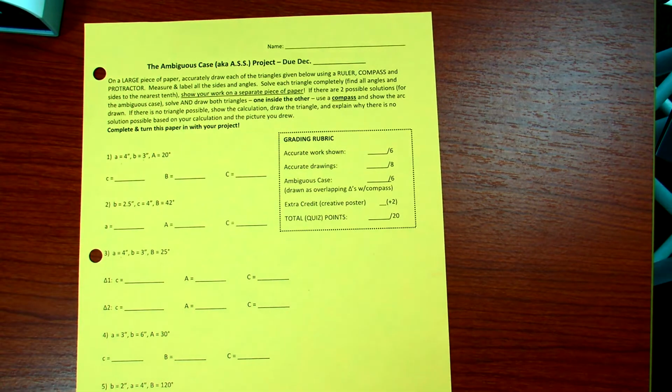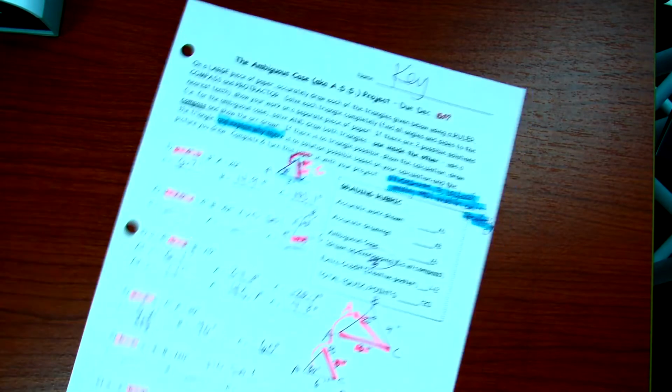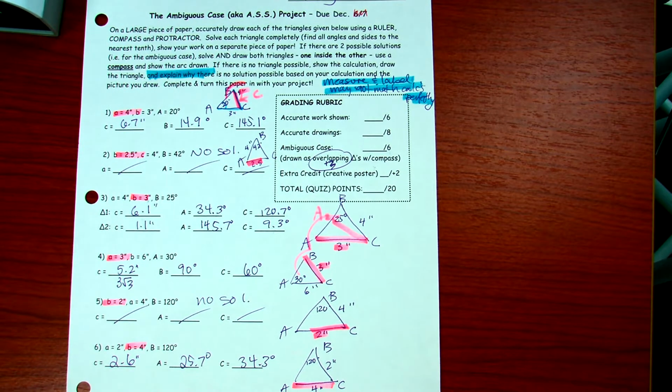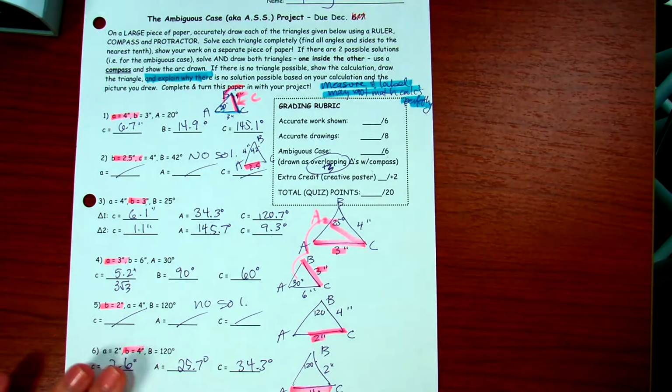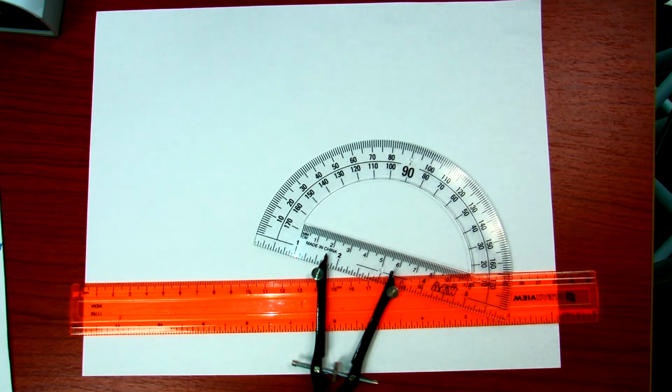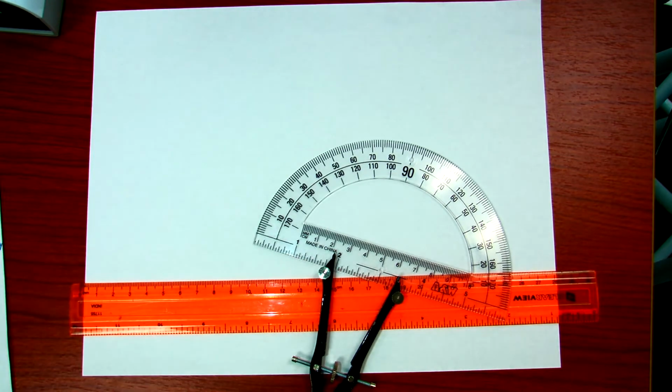You are going to draw everything with a compass, ruler, and protractor. All of your calculations are done with the calculator on a separate sheet of paper, and you will just summarize here on this sheet what those numbers are. When, however, you draw the triangles, you will need to do so with the tools. The tools are a ruler, a protractor, and a handy-dandy compass. And if you don't have any, you need to come into tutorial, borrow them, get it done.